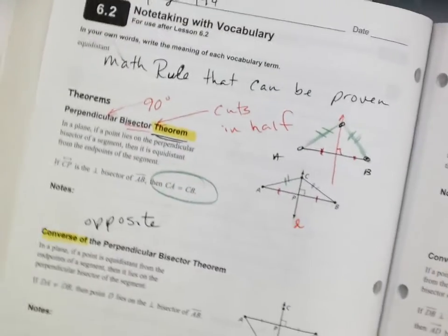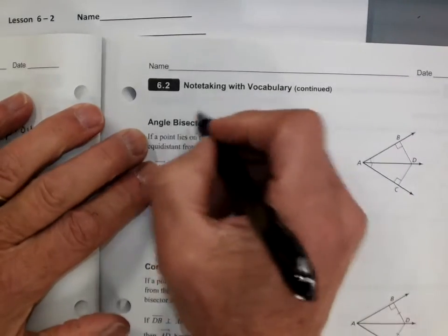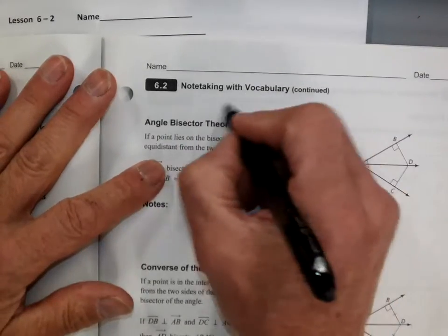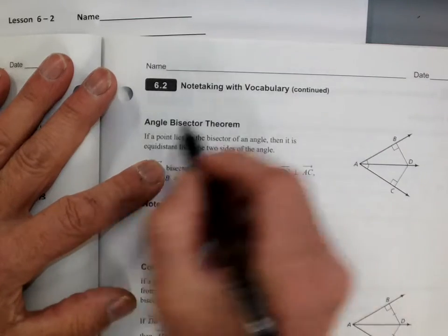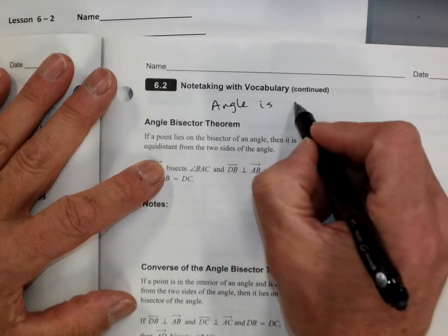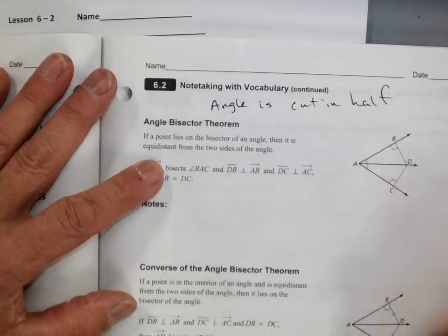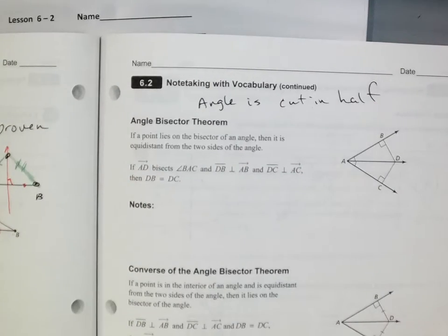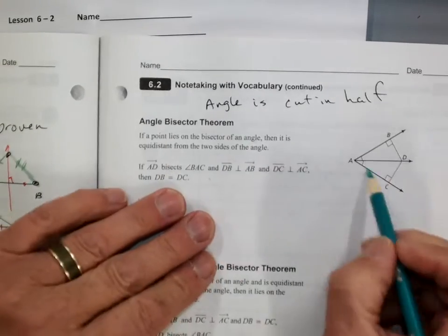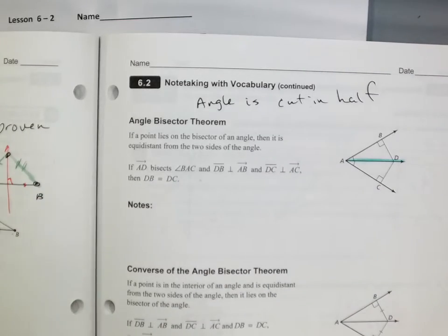Okay, shift over to the other one. Oh, you guys can't see that. There it is. Shift over to the other side. The other side is called the angle bisector. To be an angle bisector means that we're going to cut the angle in half. So take a look at this picture. Here's a line, and this ray right here is going to cut the angle in half, okay?